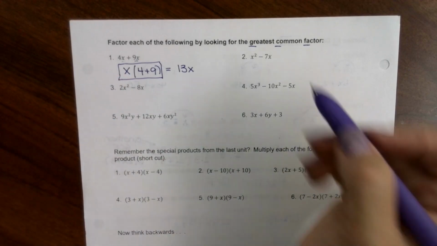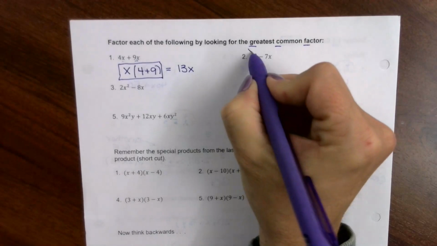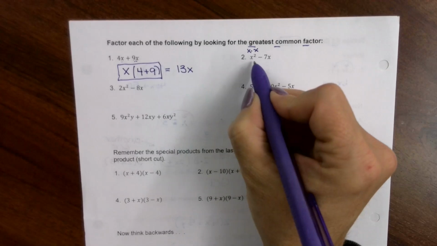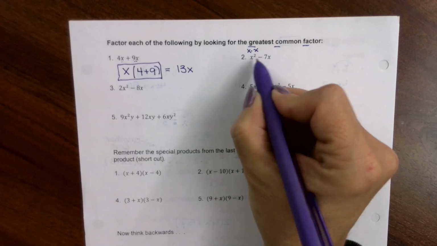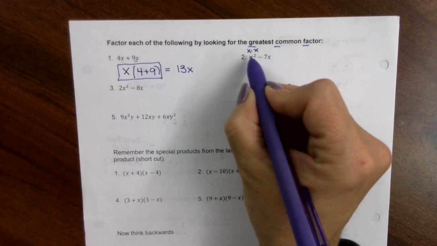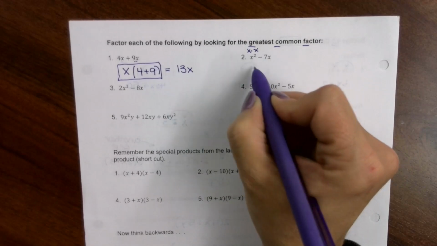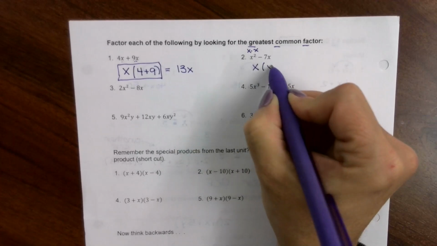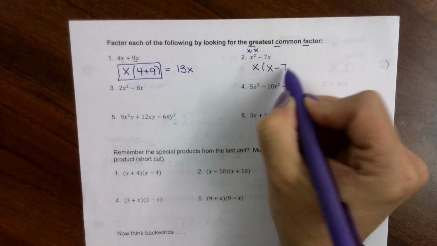If I look at the second one, this x squared, this is telling me I have 2 x's. So I don't have a number, so the only thing I can pull out of both of these is 1x. This has 2, but this only has 1. So I pull out 1x. What's left in my first term is 1x, what's left over here is a minus 7.